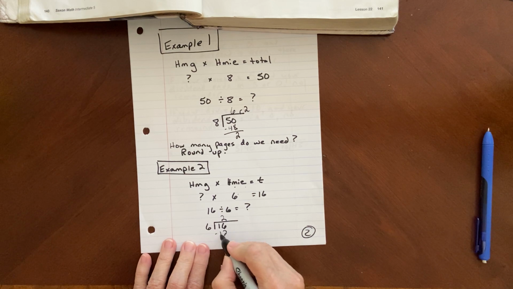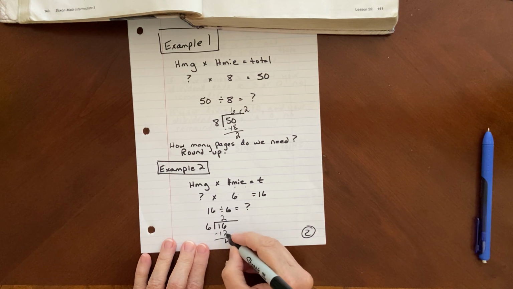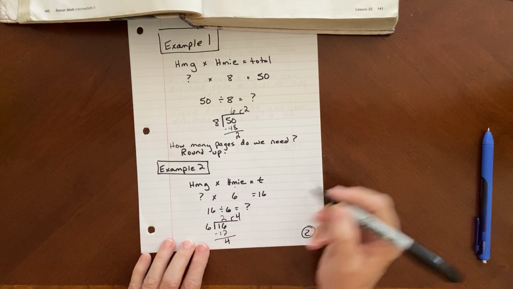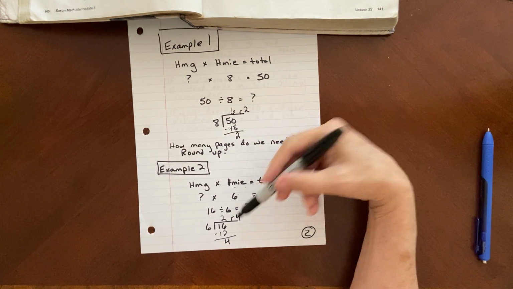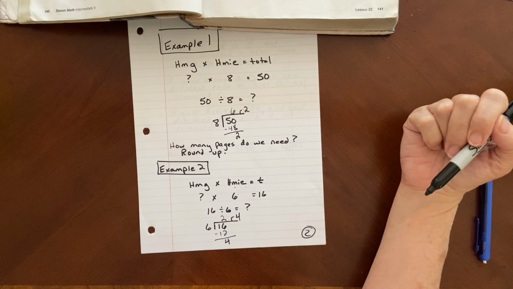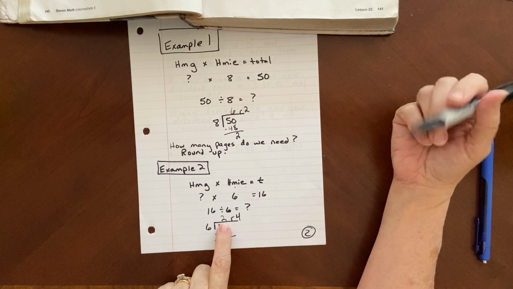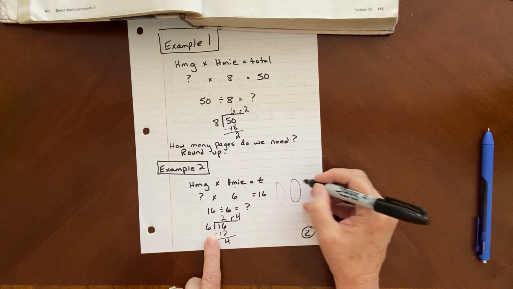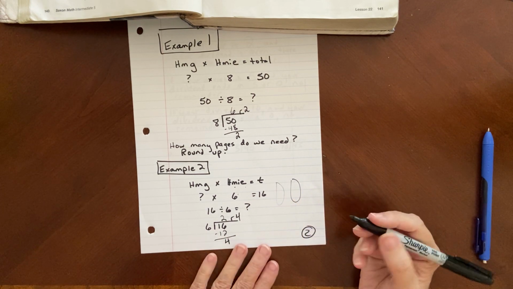Okay, so I know that's only 2. I'm going to multiply. Subtract, check. 4 less than 6, yes. Remainder 4. Okay, so what does that tell me? Tells me that I have 16 people, right? So I think I've got 2 boats, and I know I can fill those up.